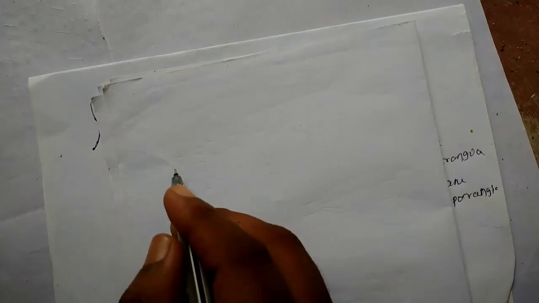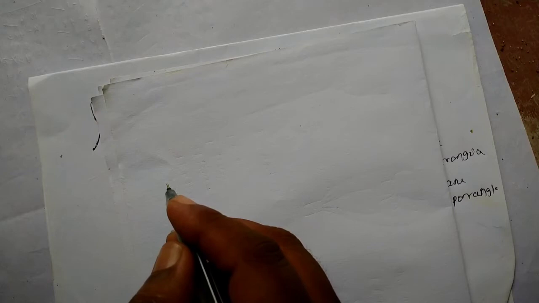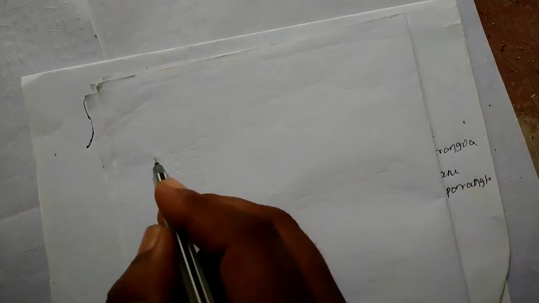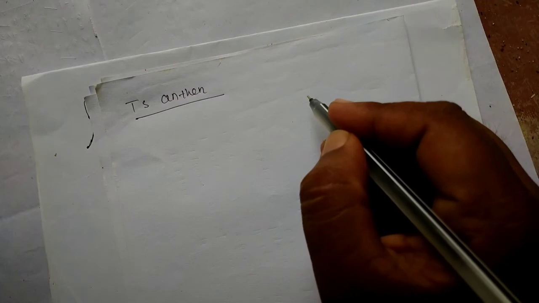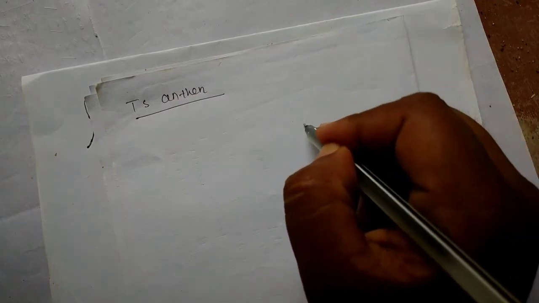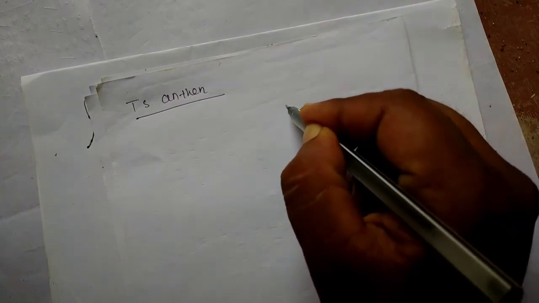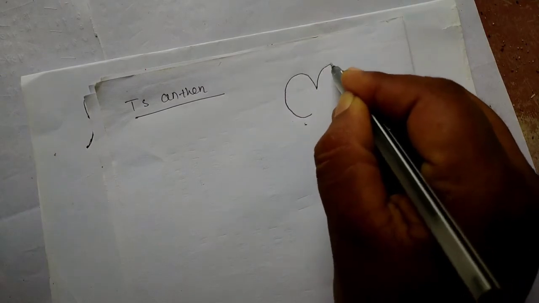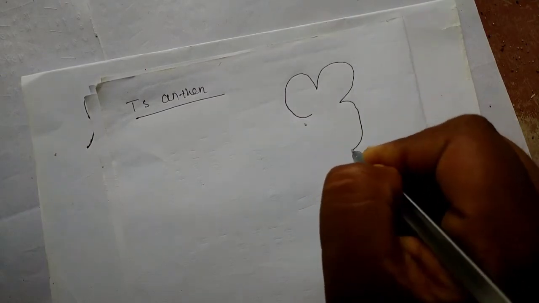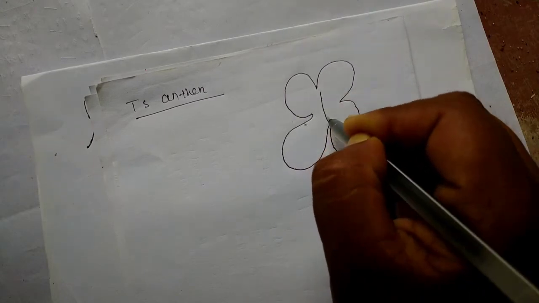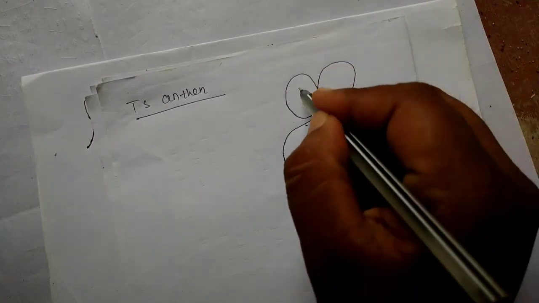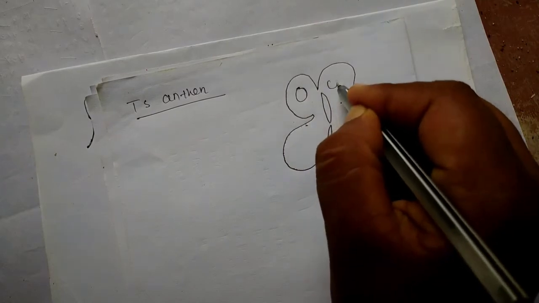Now I am going to show you a more detailed and analytical section of the anther, that is a TS of anther, the transverse section of anther. If I show you under the microscope, here is the sterile connective tissue, and here is the microsporangia.